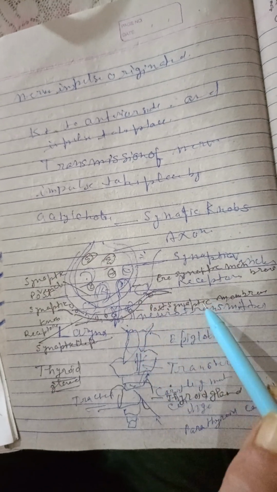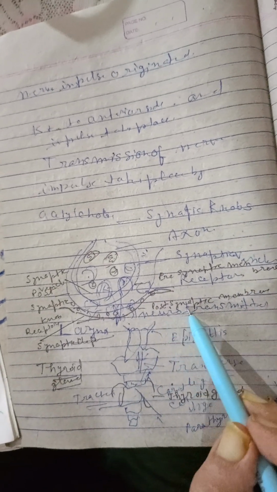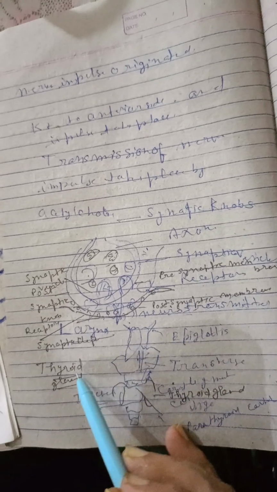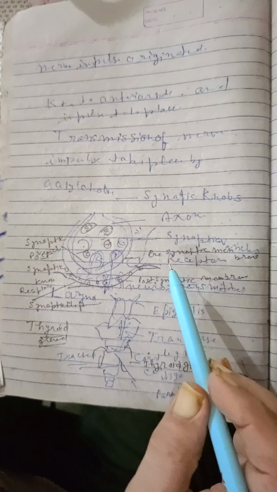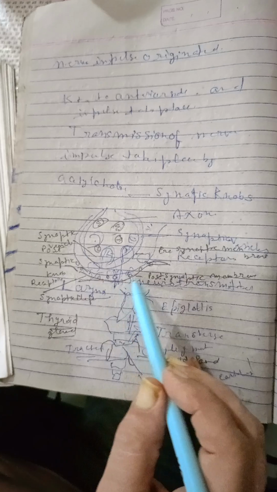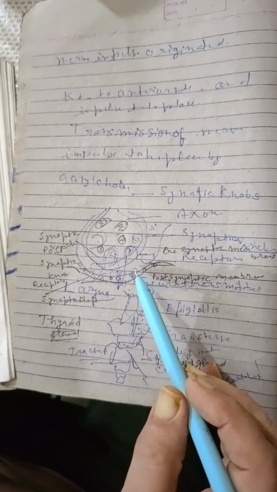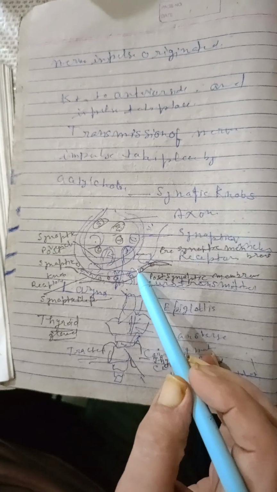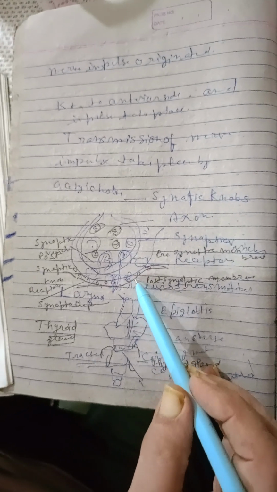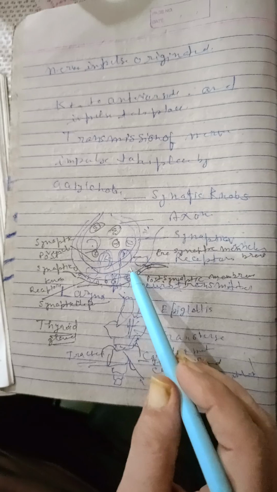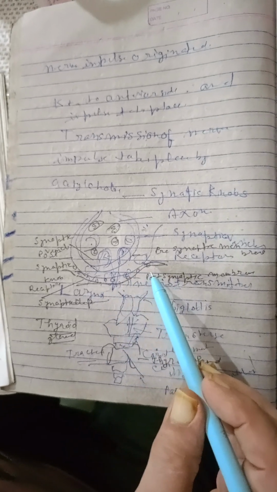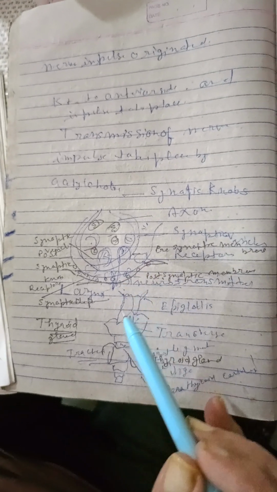In the nerve, acetylcholine is present, and the postsynaptic membrane is present. This is called transmission of nerve impulse. The nerve impulse goes to the knob on the terminal side, and through the cleft the neurotransmitter acetylcholine is released, and both combine.